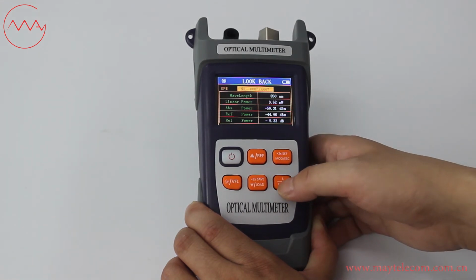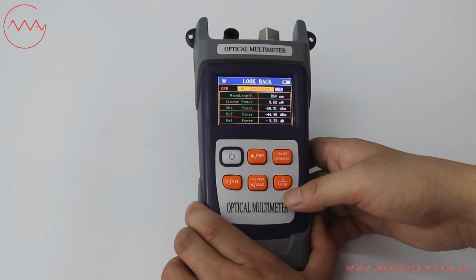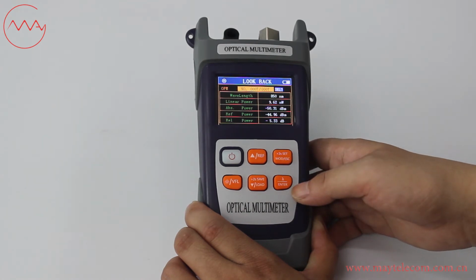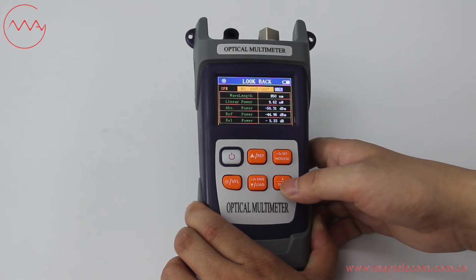Press Enter button to ask whether to delete the data. If we do not want to delete the data, press Escape button. If we want to delete the data, press End button to confirm the deletion.